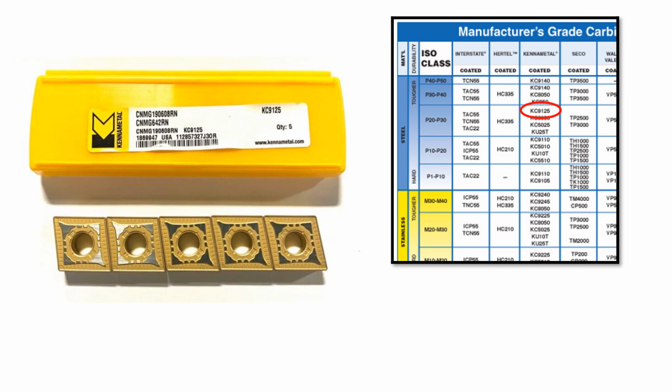I found this insert comparison table on the internet, and I use it to compare grades and prices of inserts. In this case, I found my KC9125 grade, which is a P20 to P30 ISO designation.